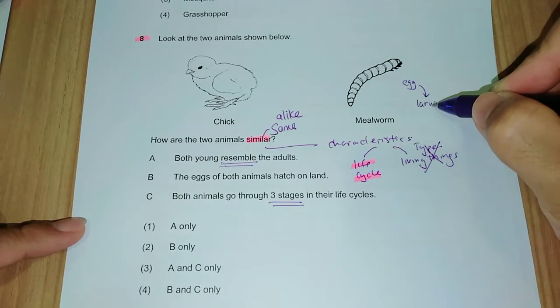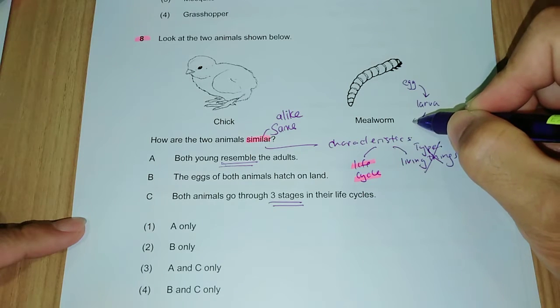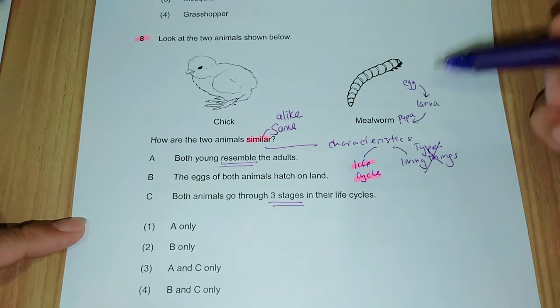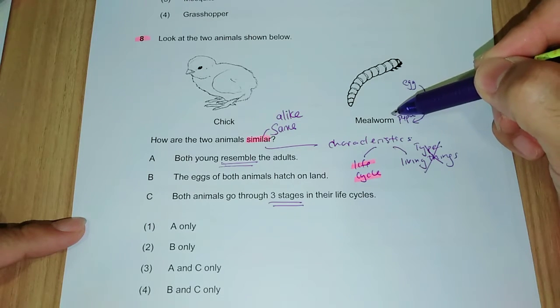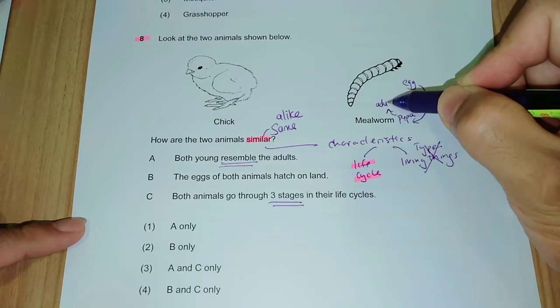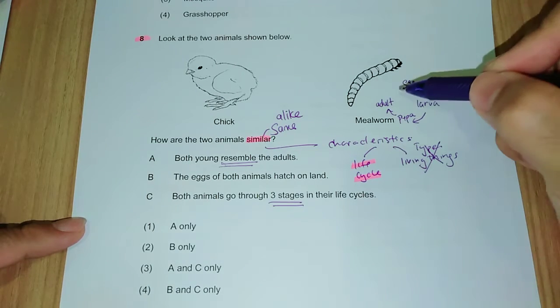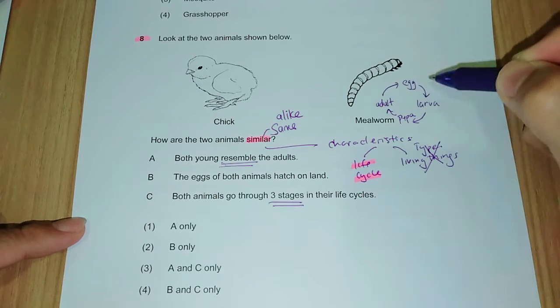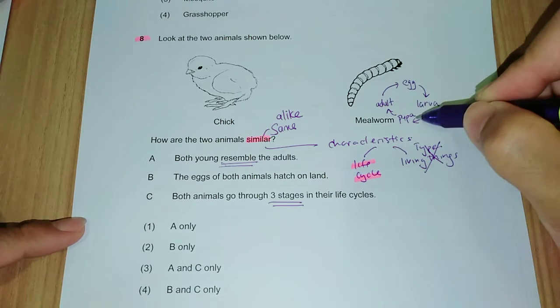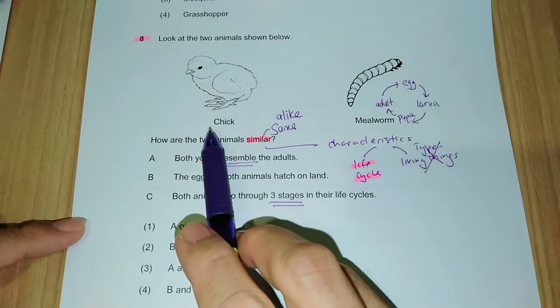And the larva is where it eats a lot, and we go into a stage whereby it stops eating and starts to undergo transformation. That's called the pupa stage. When it emerges from the pupa stage, it becomes an adult. The adults will go on to find meat and they will lay eggs, and the cycle continues. And you know that at these two stages, the young do not resemble each other. However, this one resembles the adult.